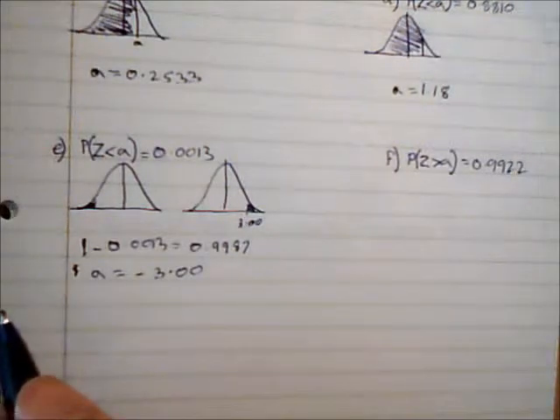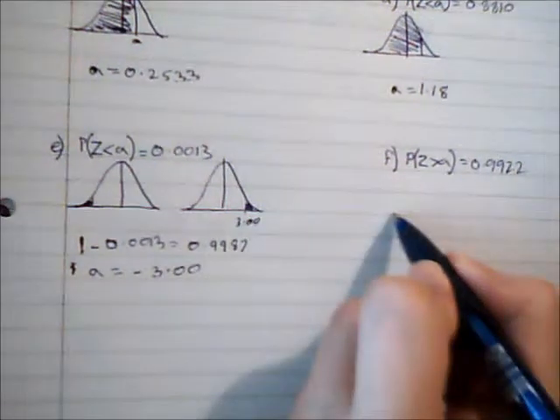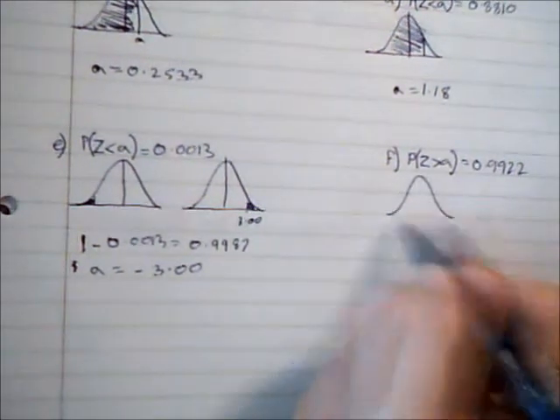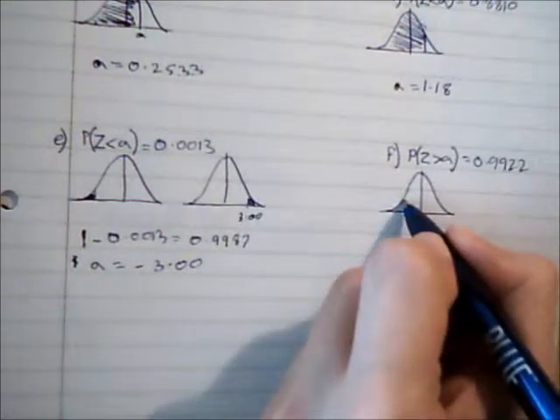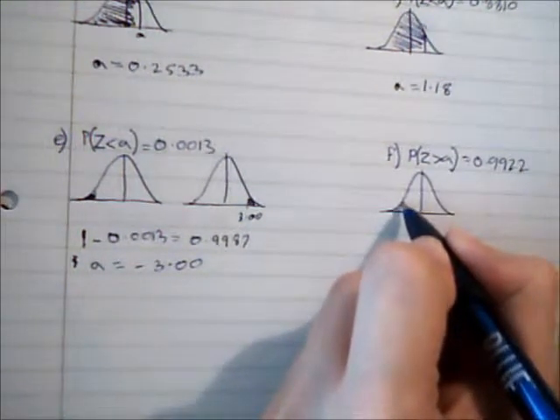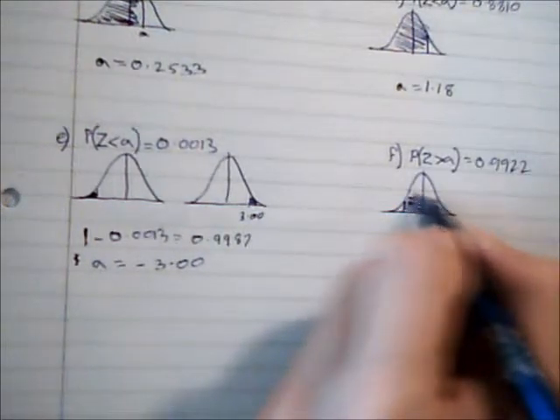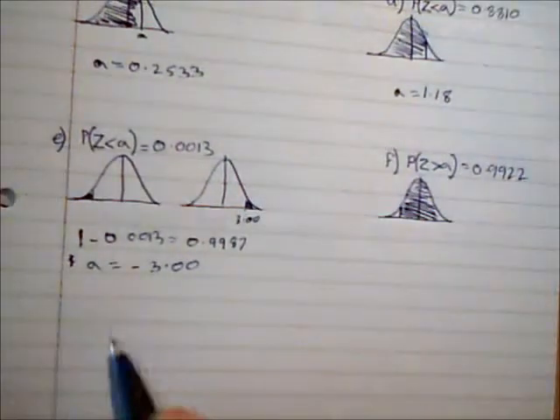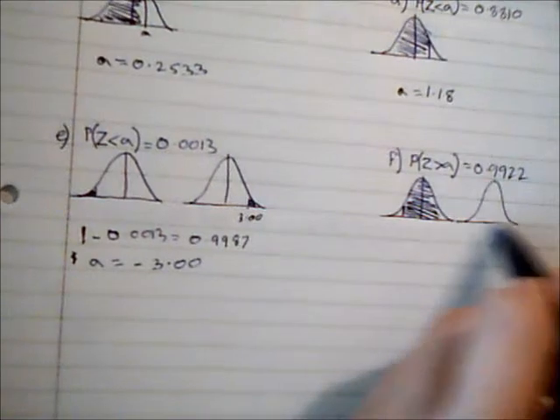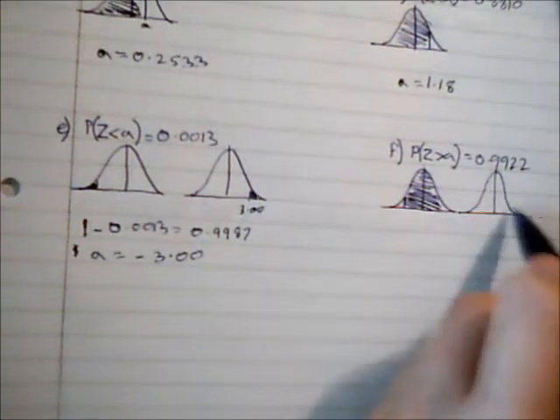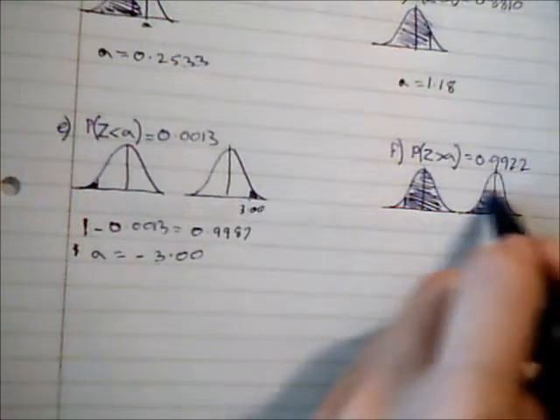And finally here, the probability z is greater than or equal to a is 0.9922. This is a very similar situation. We're looking for greater than, so it must be up here somewhere, but it's a very large probability, almost the whole graph. So I can then use symmetry to show that it's going to be this equal probability over here somewhere.